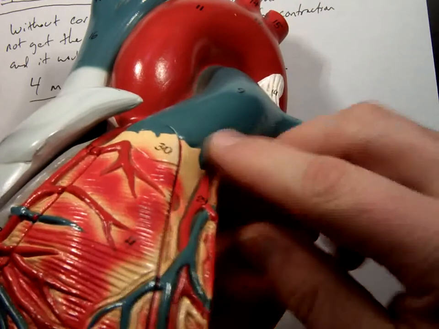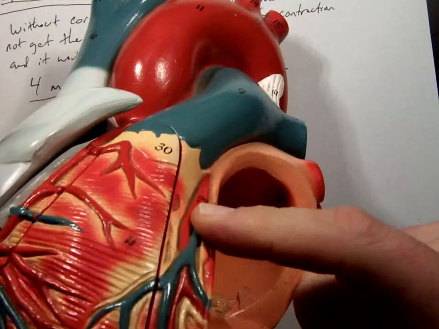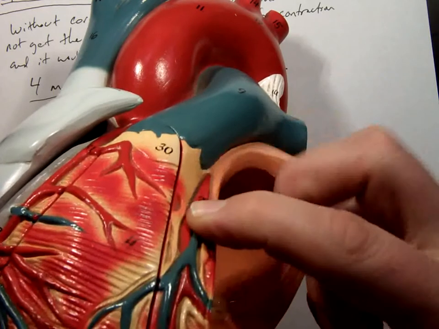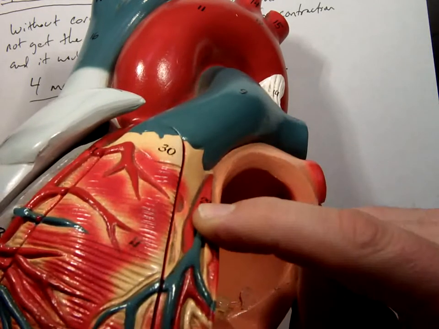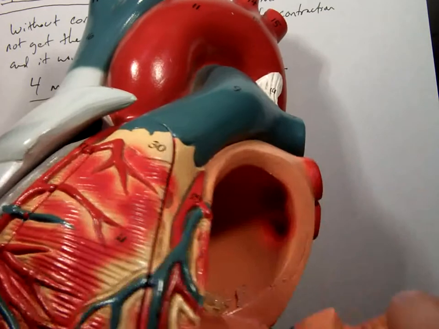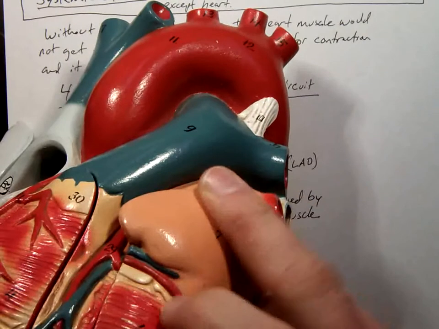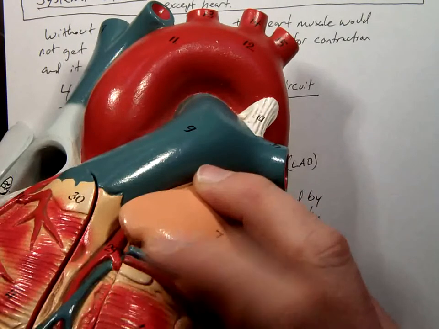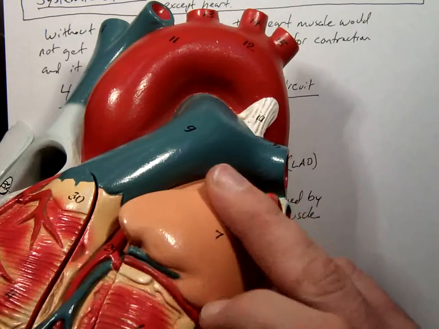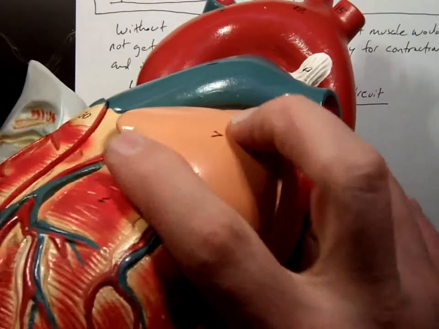So it stops being the left coronary artery right here where my fingertip is. Everything above that is left coronary artery. Okay? Now, what happens then is it branches. It goes this direction, in between the atria right there and the ventricle, and here traveling down that way, this is called the circumflex artery.